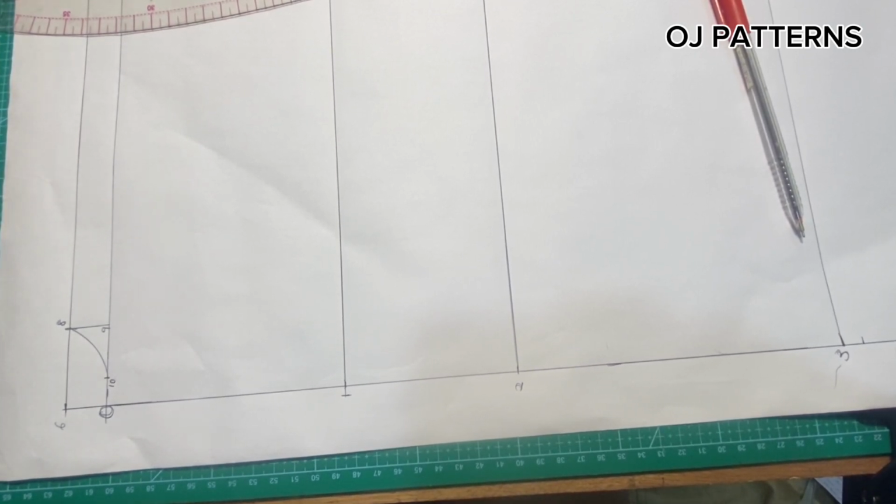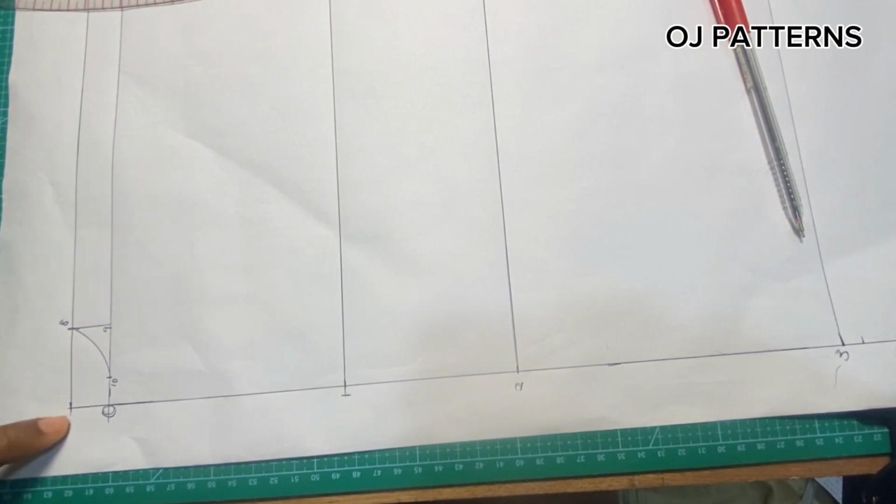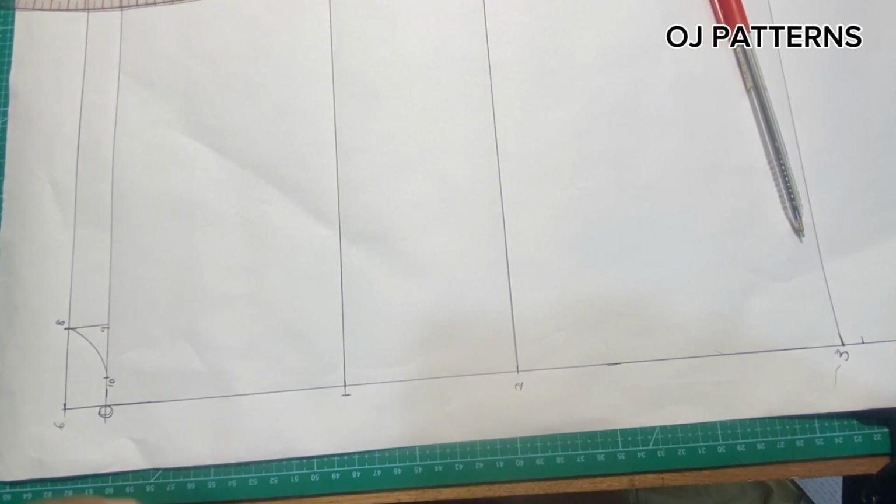6 to 11. So 6, look for where we have our points. This is 6. 6 to 11 is 1/5 armscye depth minus 0.5. Our armscye divided by 5 is 4.2. It says minus 0.5, so 4.2 minus 0.5 will give us 3.7.